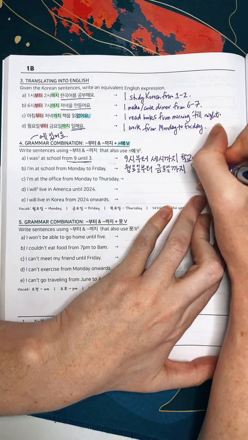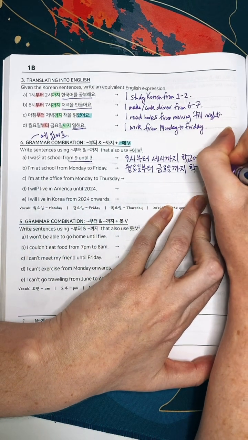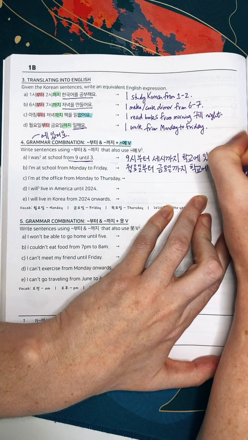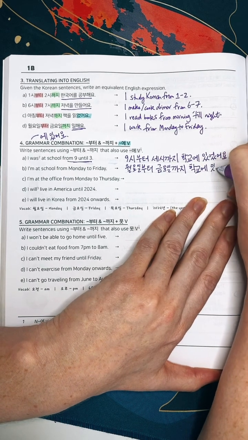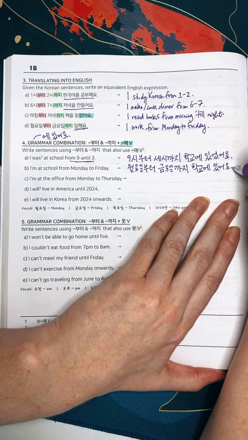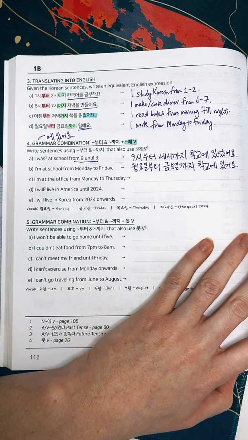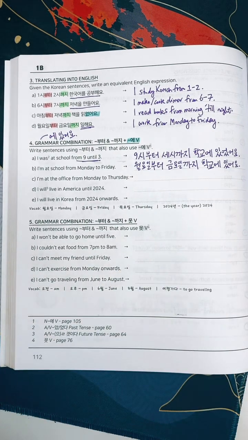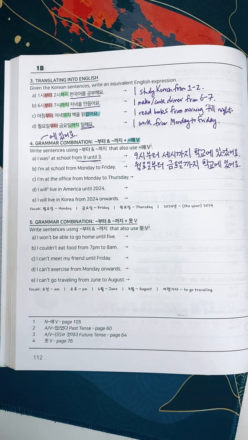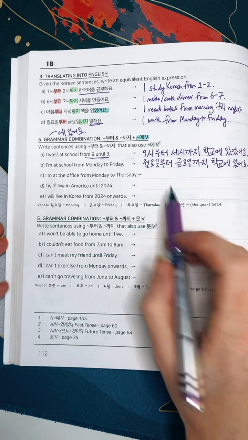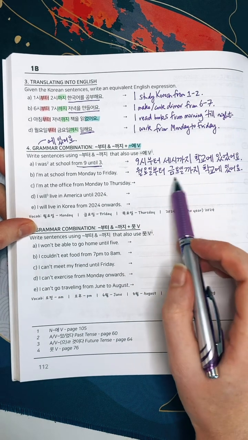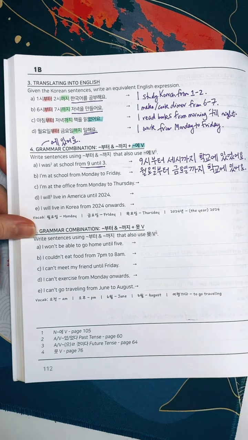I'm at school. So this is very similar to the one before, right? But just take out the past tense. So it's just 있어요. 있어요. Do I go live every day? No, I only go live Mondays and Tuesdays. BTS, beautiful, good job. 월요일부터 금요일까지 학교에 있어요.